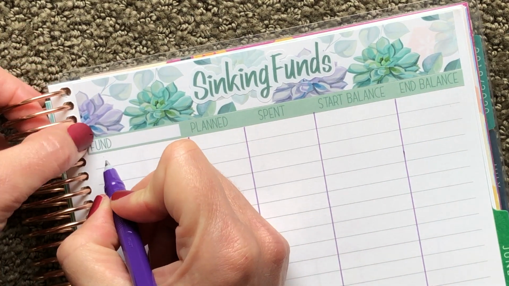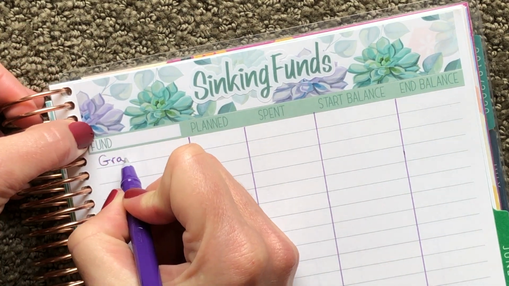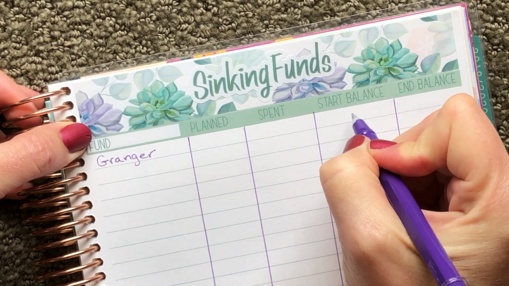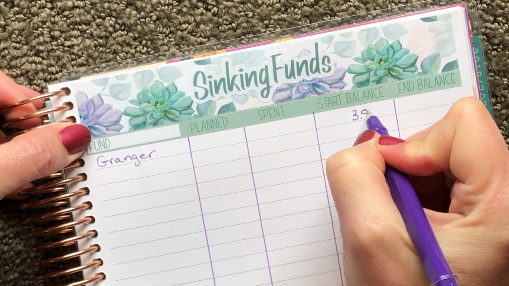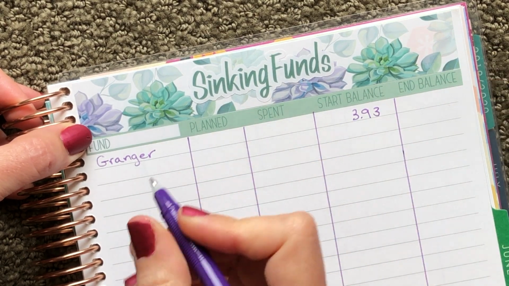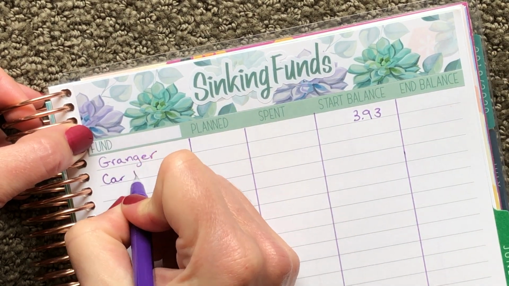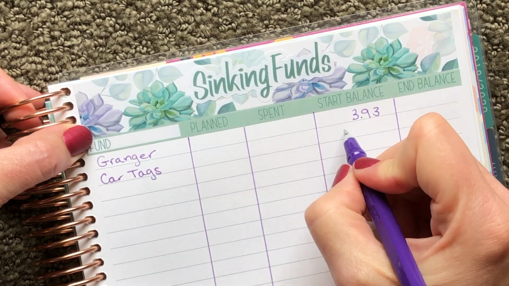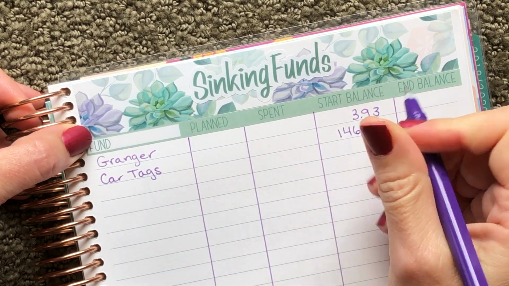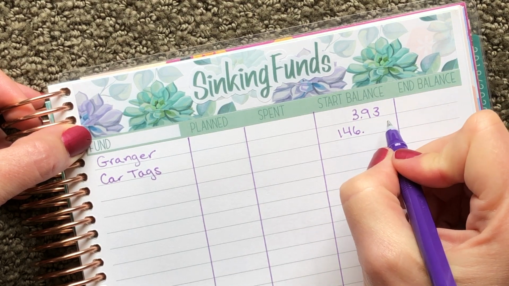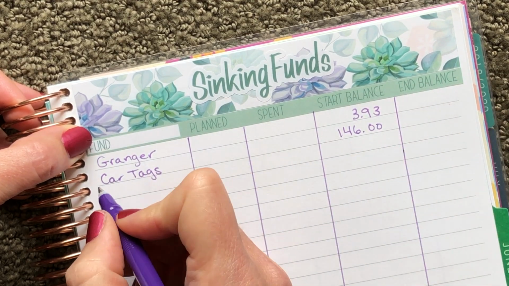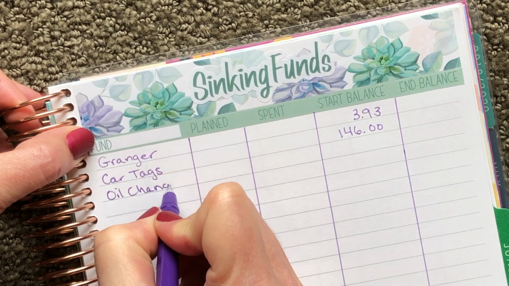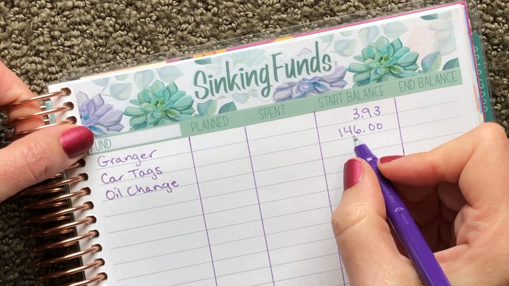So we have Granger, which is our trash service, and we have a starting balance of $3.93. I just paid that. We have car tags, which we have $146 even in there.